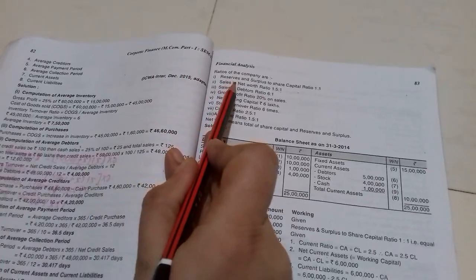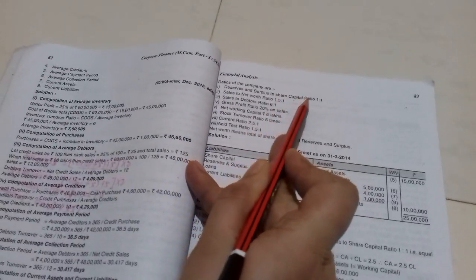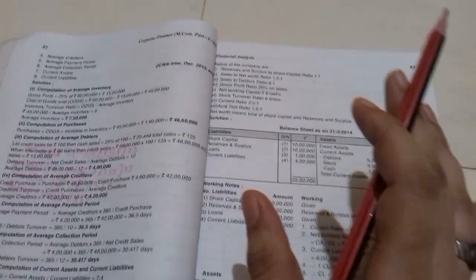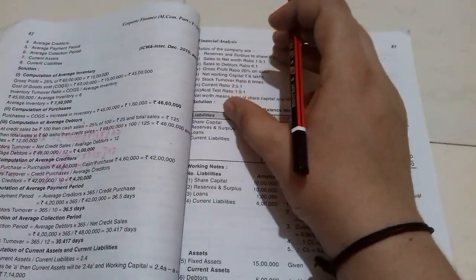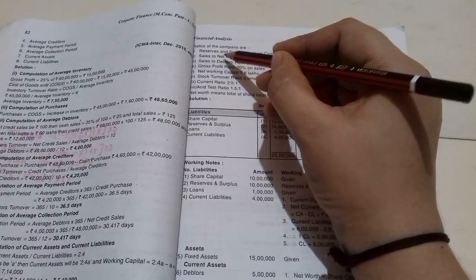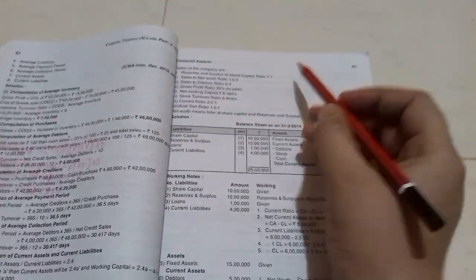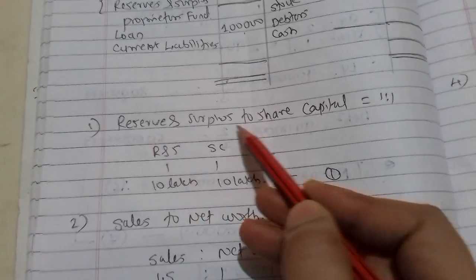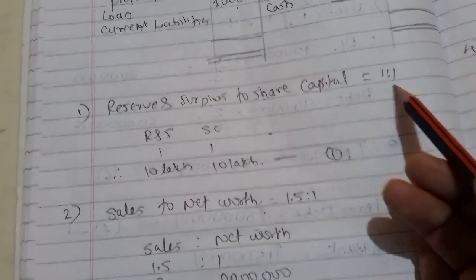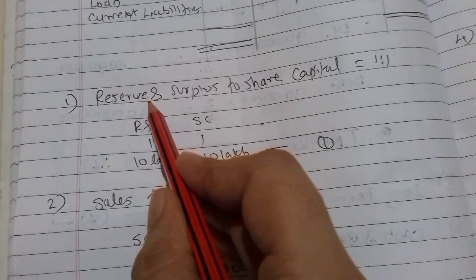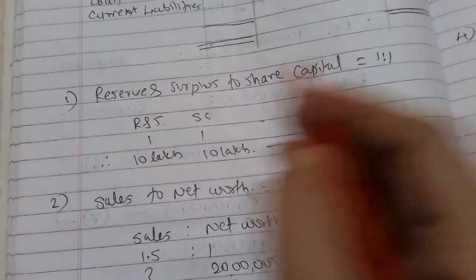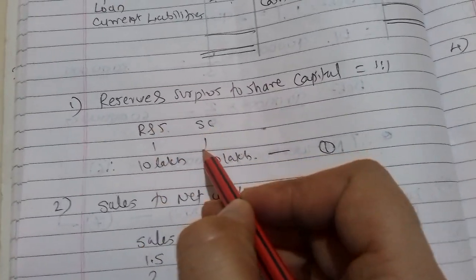Now let's take the first item. What they have given, reserves and surplus to share capital ratio is 1:1. See, when you are solving these types of problems, go with the ratios that are given. The very first ratio they are saying is reserves and surplus to share capital, which is 1:1. This is a very simple thing. They are saying reserves and surplus to share capital is 1:1. So I can write like this: reserves and surplus, share capital. Now reserves and surplus is 1 and share capital is 1.